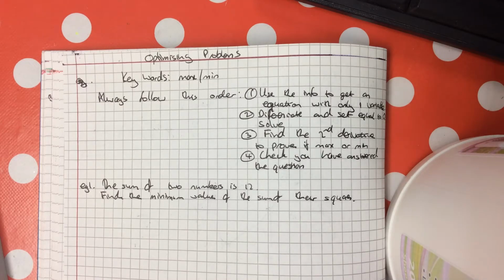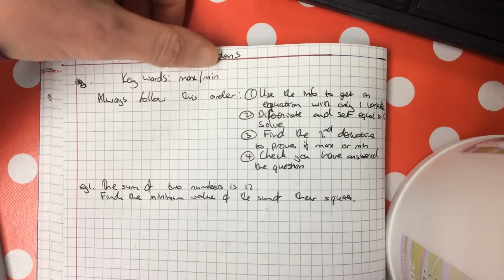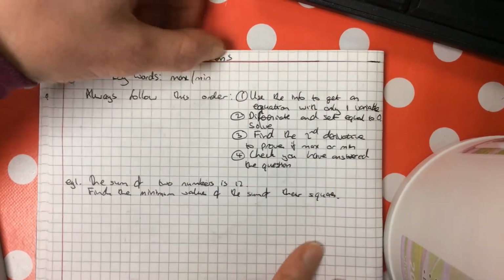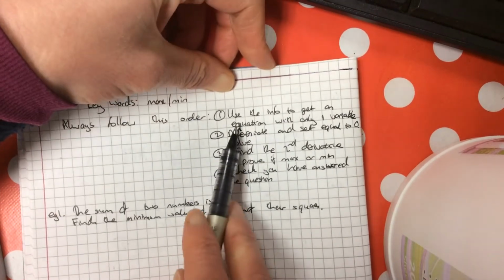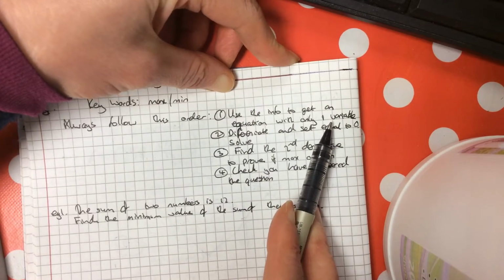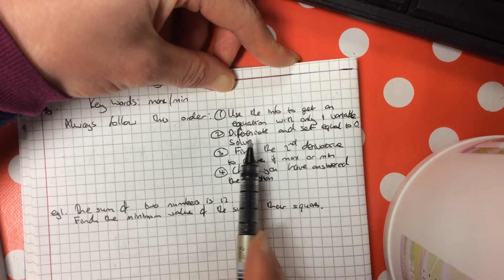Okay, we're going to have a look at optimizing problems. The key words that you're looking out for, if they're asking for the max or min, this is this topic, max or min. So always follow this order. Number 1, use the information to get an equation with only one variable. That means all in terms of x's or all in terms of y's. You'll see that as we go through it.